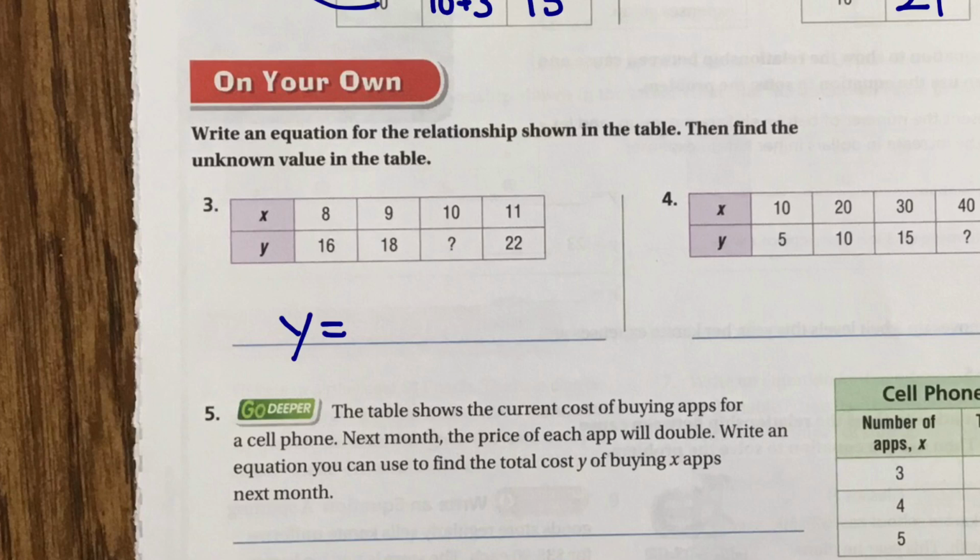Now I have to find out what x is. Okay? So I'm going to say x something. So it's either going to be multiply, divide, subtract, or add. So I'm going to look at my pattern. What can I do to 8 to get 16? Okay, I could also do what? Add 8, right? I could add 8 to y to get 16, or I can multiply by 2 to y to get 16. All right, that's not a pattern yet.